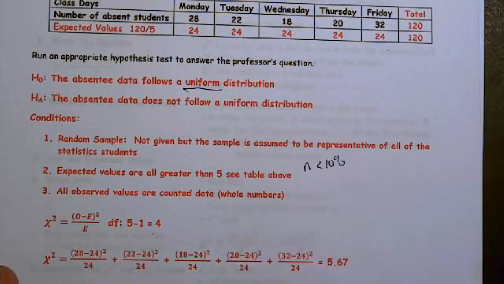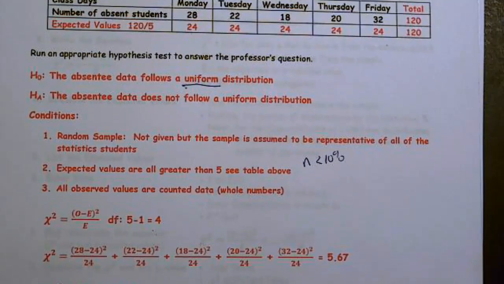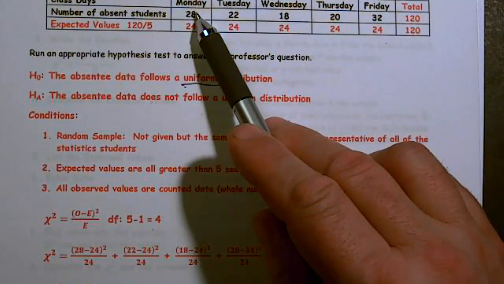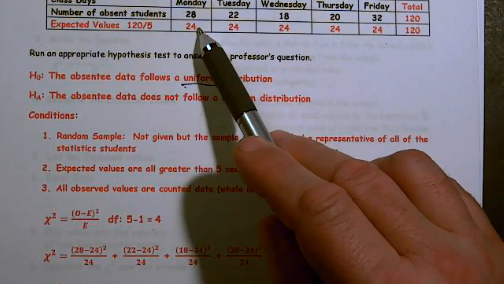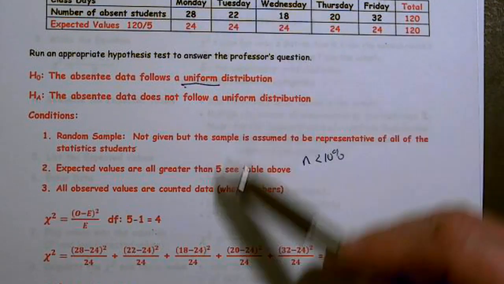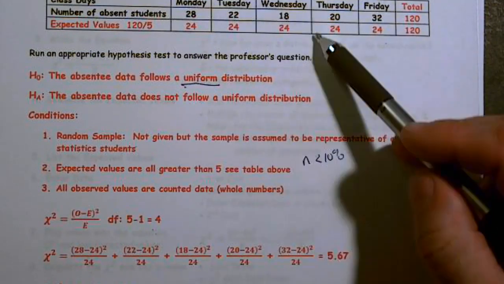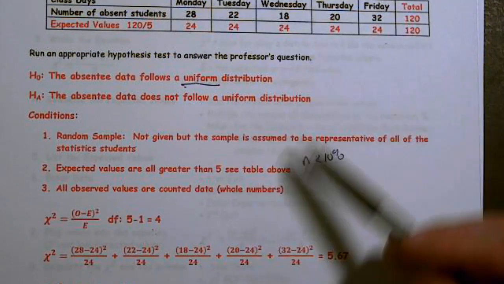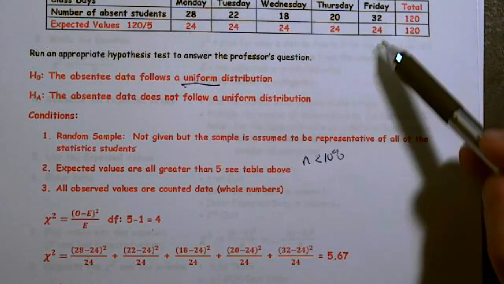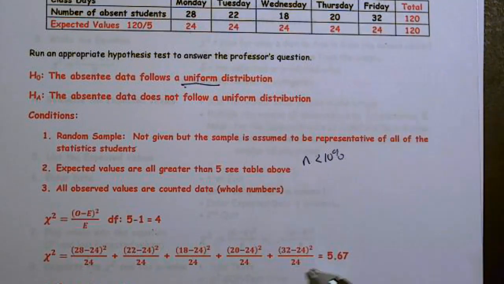So I have to write my equation. So I've written my equation and I plug in. Well, 28, my observed, because that's what I observed, minus my expected, 28 minus 24 squared over 24, plus 22 minus 24 squared over 24, 18 minus 24 squared over 24, 20 minus 24 squared over 24, and then finally Friday's 32 minus 24 squared over 24. And we will get to this in just a moment.